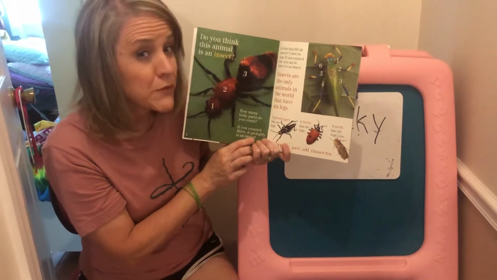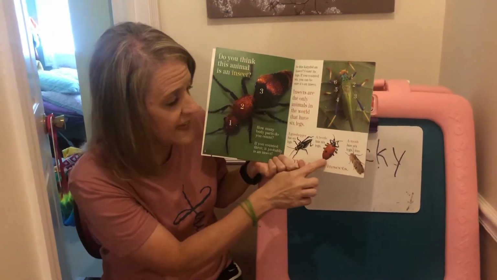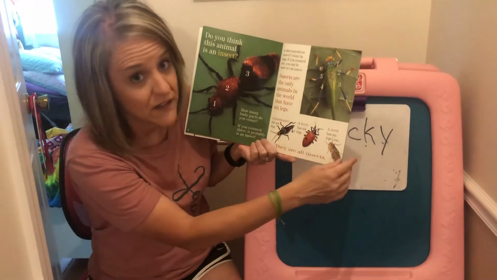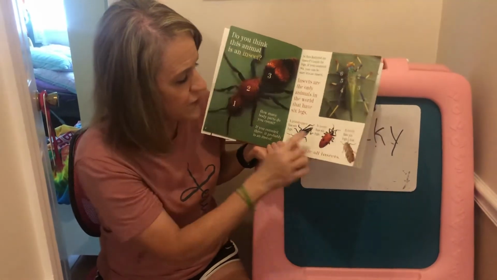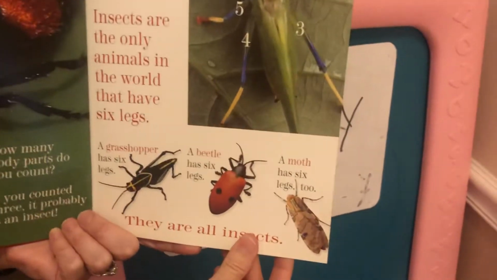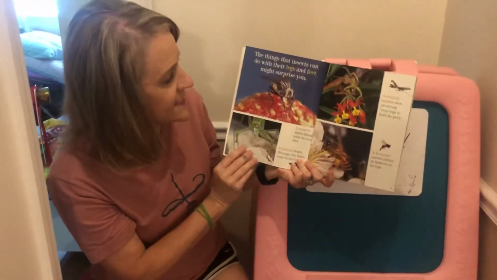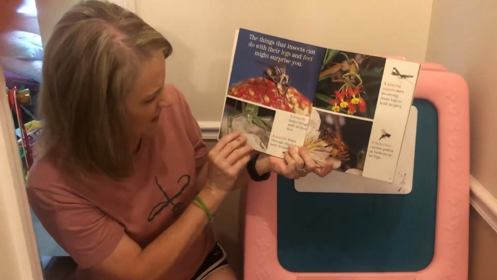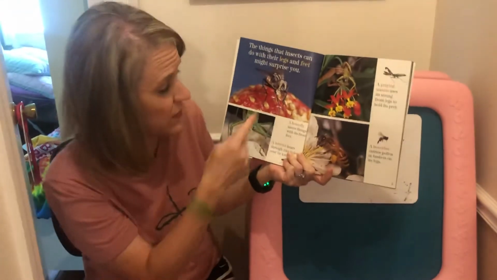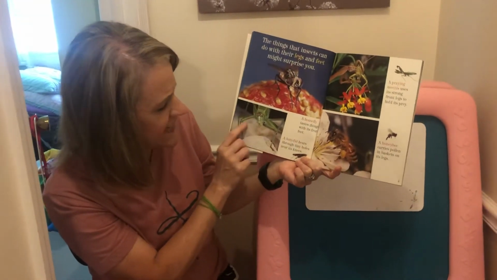Insects are the only animals in the world that have 6 legs. A grasshopper has 6 legs, a beetle has 6 legs, and even a moth has 6 legs too. They are all insects. So think about which of these on these pages you have seen. The things that insects can do with their legs and feet might surprise you. A housefly, like you see in this photograph, tastes things with its feet. A katydid hears through tiny holes near its knees.